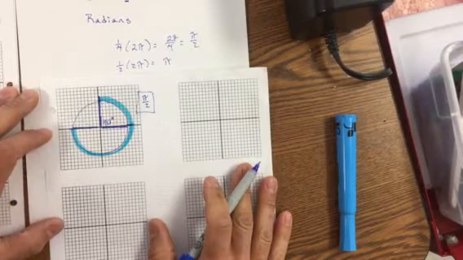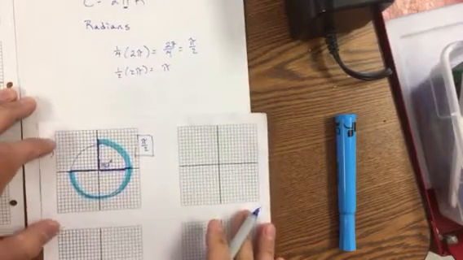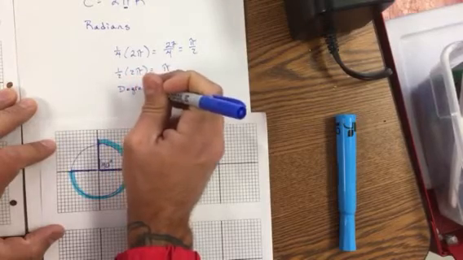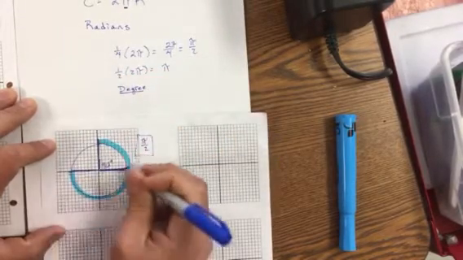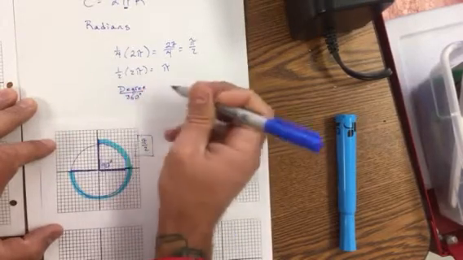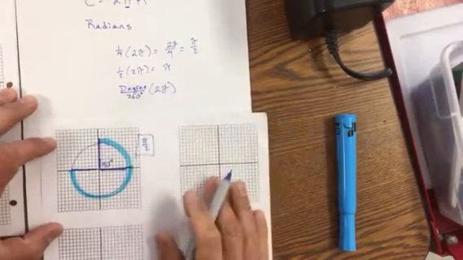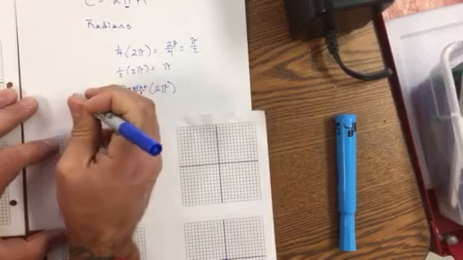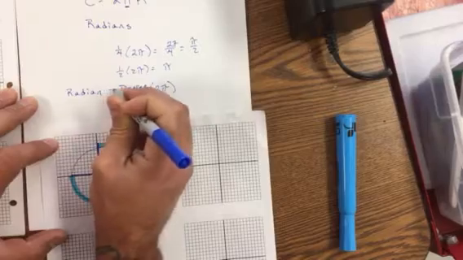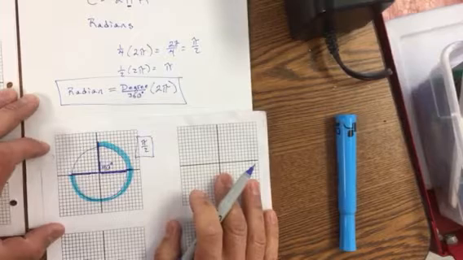When we're trying to figure it out, the way that we would transfer from a degree to a radian is I would go the degree measurement over the entire circumference, which would be 360 degrees, times 2 pi. So this is going from degrees to radians. The radian is just going to be equal to the degree divided by 360 times 2 pi.